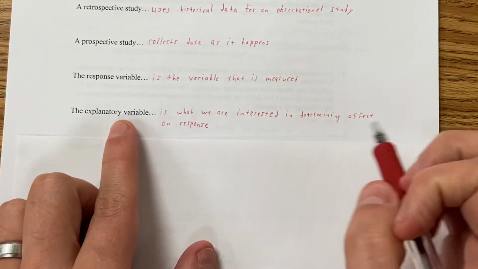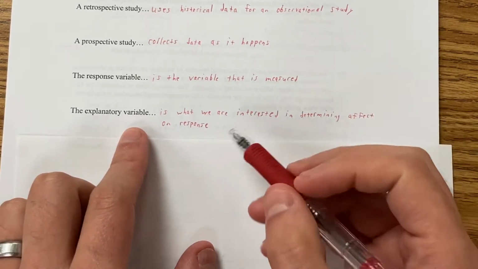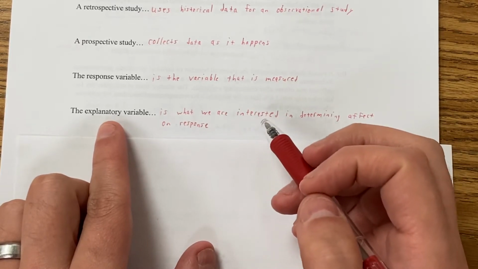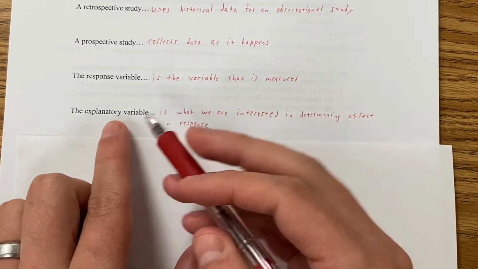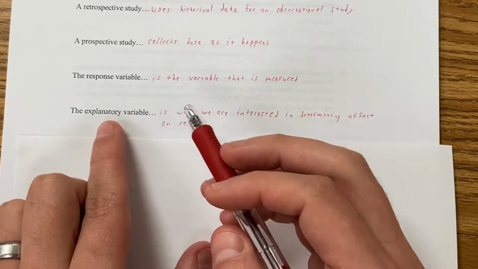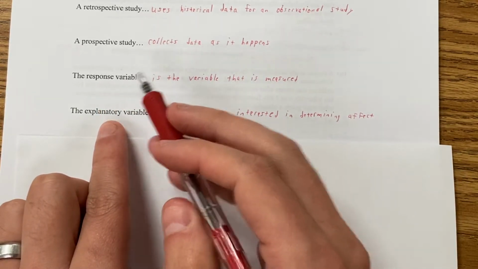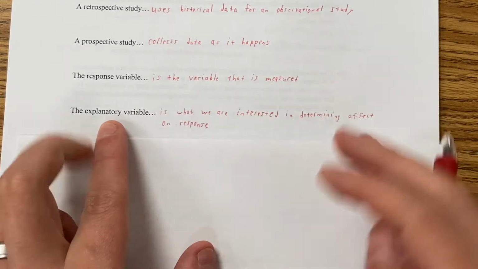It's what you're trying to measure. You're interested. First of all, if you're doing a study, you better be interested in it. You don't want to do boring studies because they cost money. And you want to determine the effect on the response. So you're using this and you're saying, hey, maybe it's going to cause this to happen.